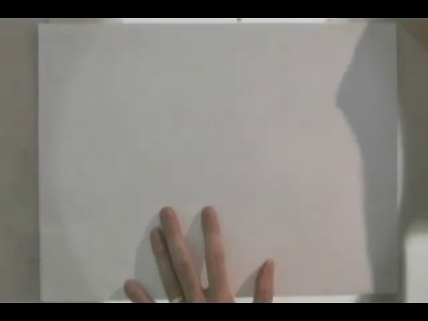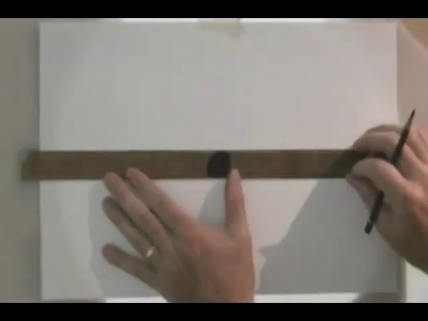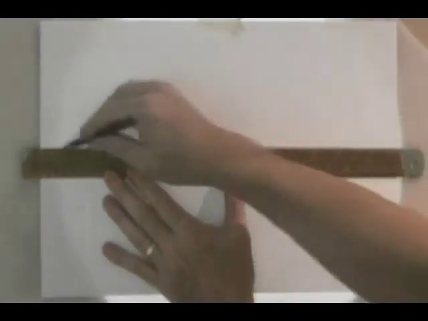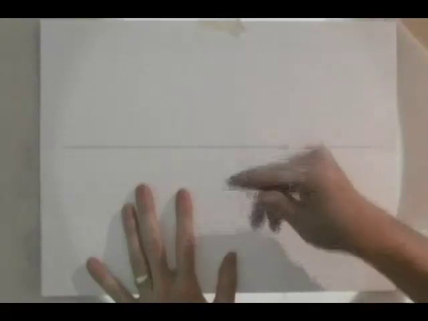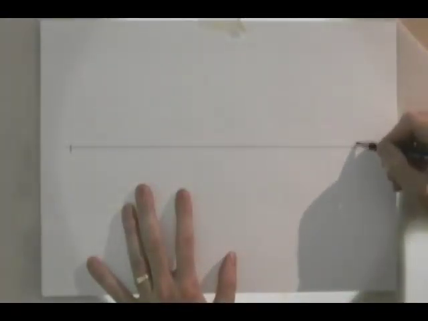Now let's talk about two-point perspective. You're faced with essentially the same choices. The difference now is that we're using two vanishing points instead of one. So if I place my horizon line dead center of the sheet of paper here, like this, and just for the sake of illustrating this, I'm going to place my one vanishing point over here and my other vanishing point over there.